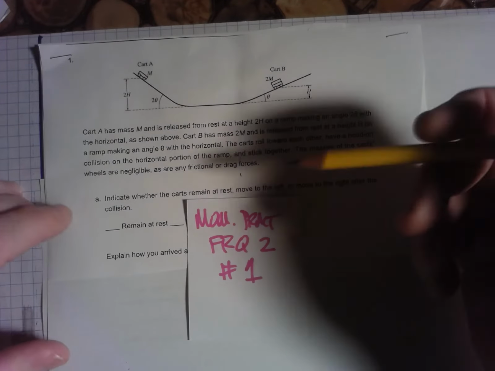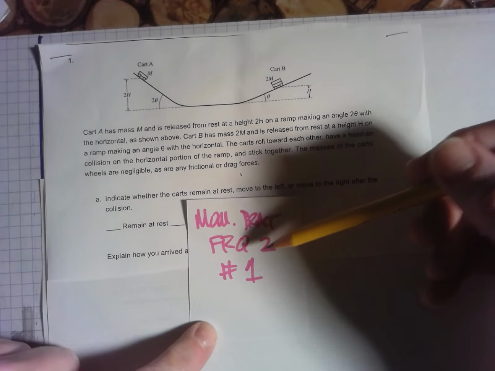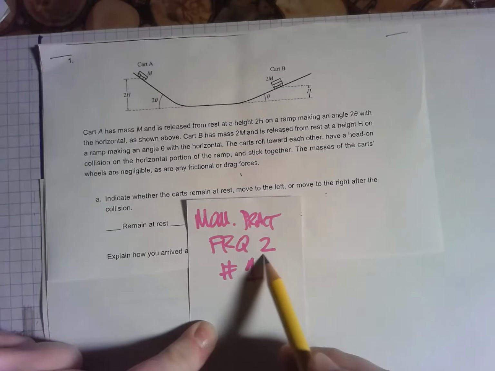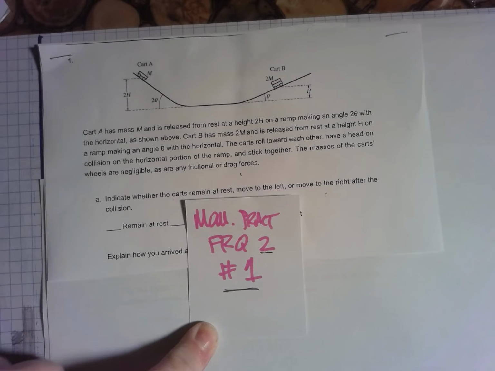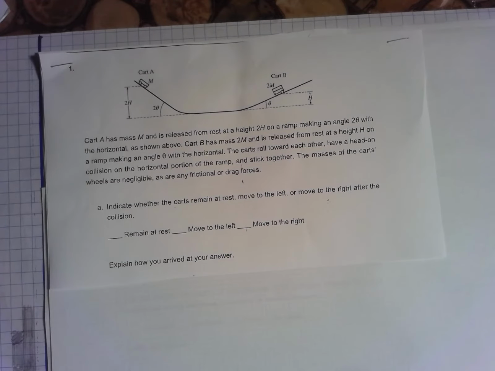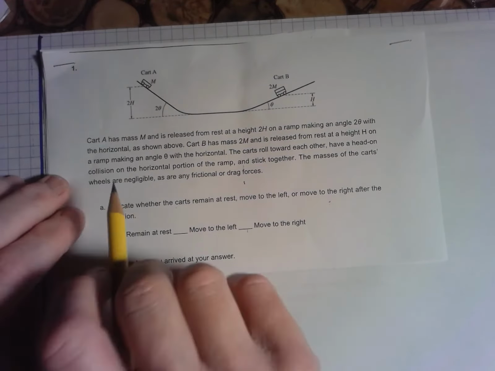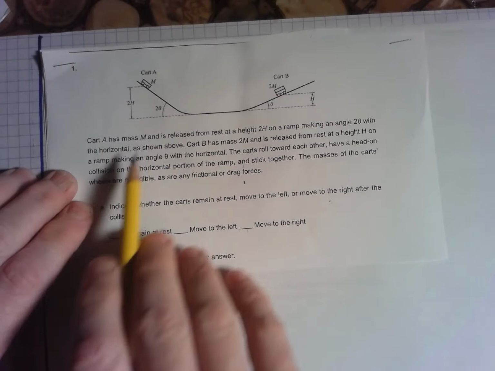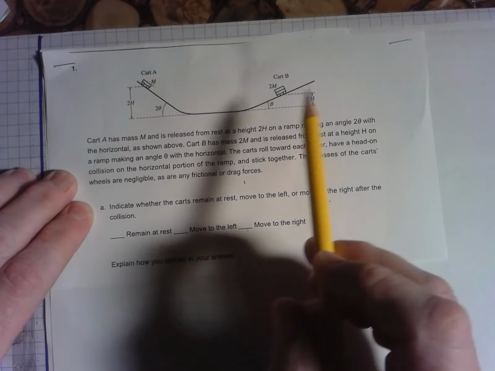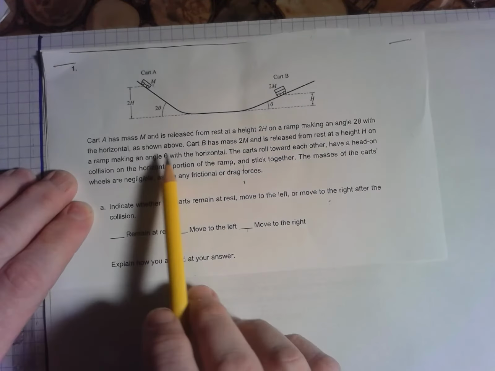All right. So we have momentum practice, free response questions, the second set, first problem in that set. Not a bad looking question here, actually, in this first part. Creative. So we have this card A has a mass M, and card B double the mass.